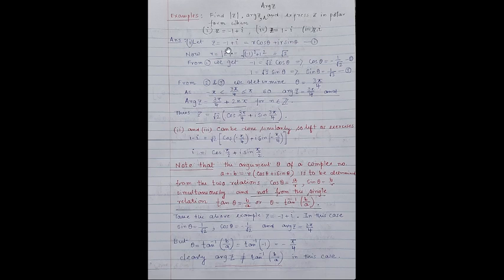In this case, we first have to calculate the modulus, and the modulus is root 2, which is easy. If you represent it in polar form, then r cos theta will be your real part, so minus 1, and r sin theta will be your 1, because that's the imaginary part. So r cos theta is minus 1 and r sin theta is 1, and that gives cos theta is minus 1 by root 2 and sin theta is 1 by root 2.